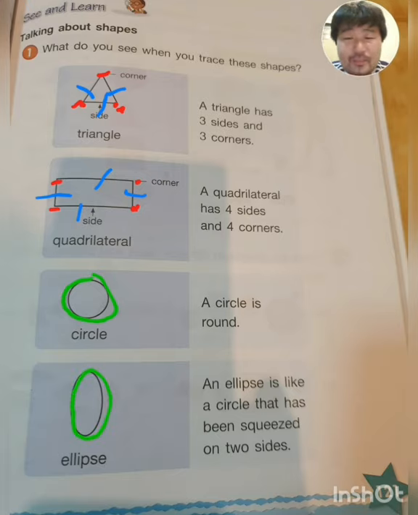So it is, as the description says, like a circle that has been squeezed on 2 sides. You have a circle here, and then that circle has been squeezed on 2 sides, so it becomes thinner on these sides that are squeezed together, and then it becomes longer because the space that is getting smaller has to go somewhere.